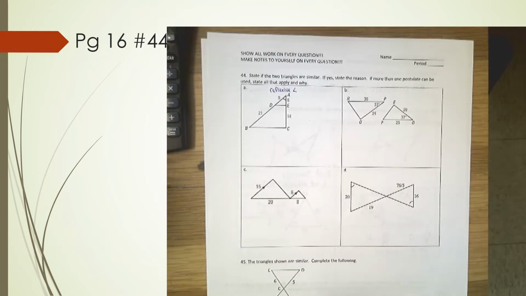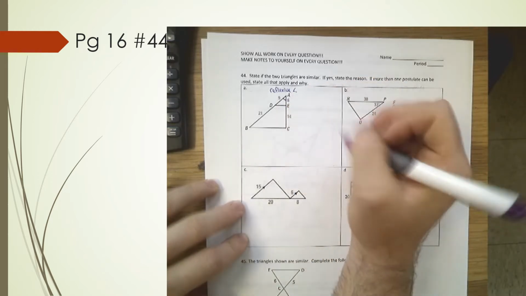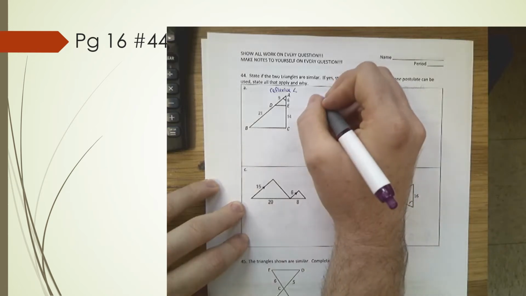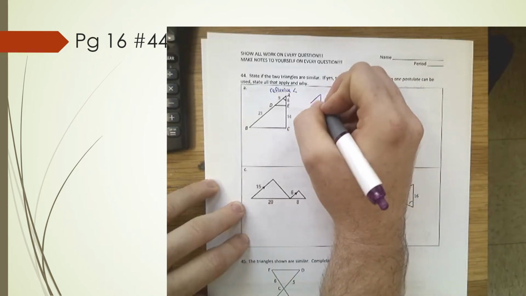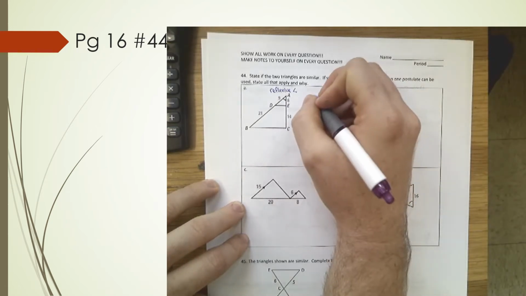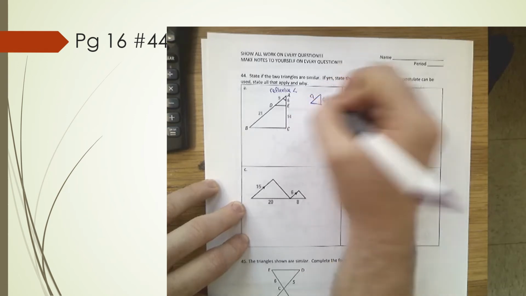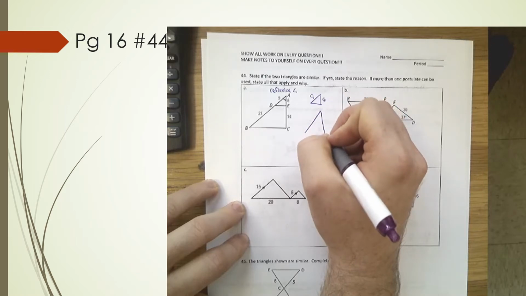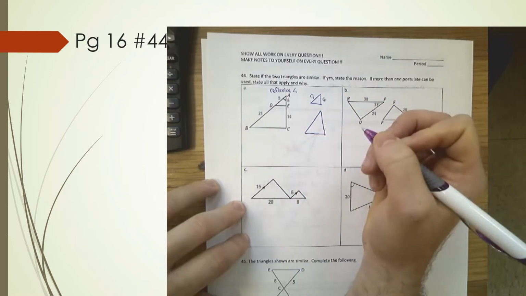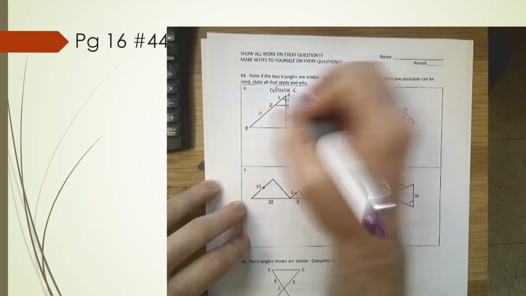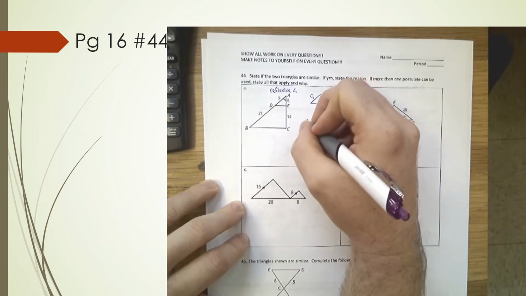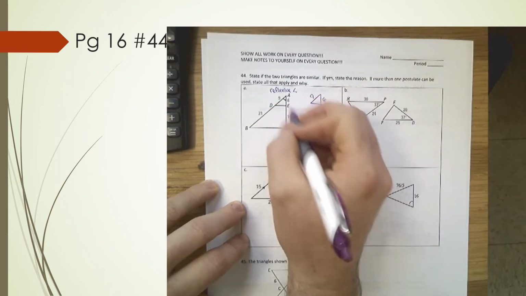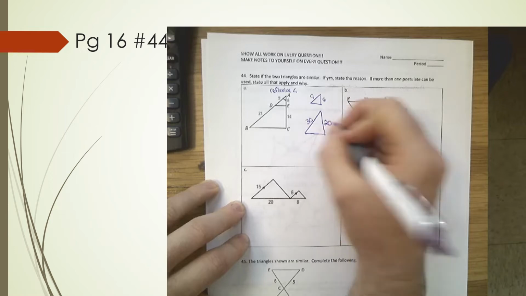Something that helps some people is to redraw it if they're in the same triangle. So I'm going to redraw it where I'm going to have my small triangle. You have the 9 and the 6, and then I'm going to have my full length triangle, my bigger triangle. And the full length for the bigger one is 21 plus 9, 30, and 6 plus 14 would be 20.